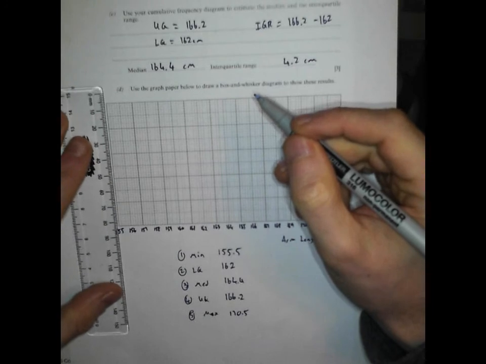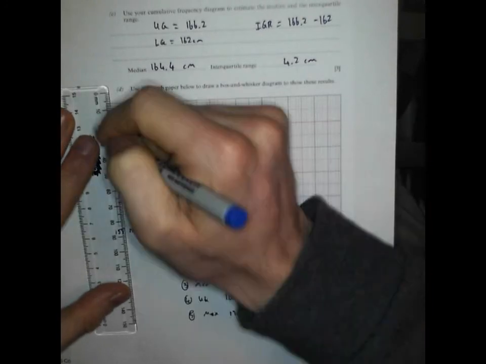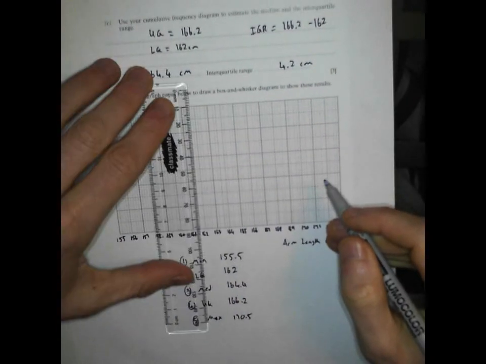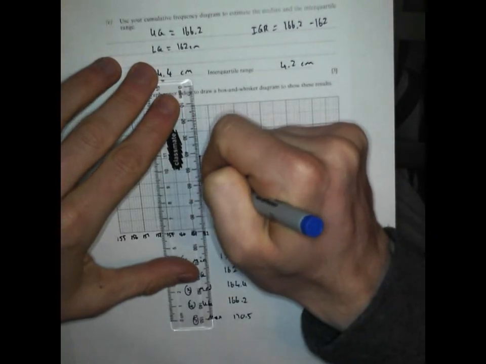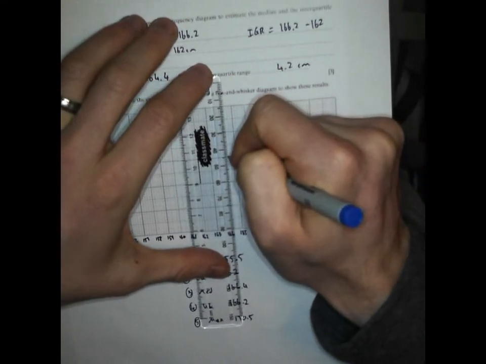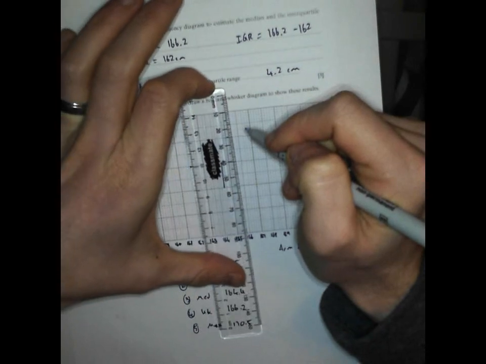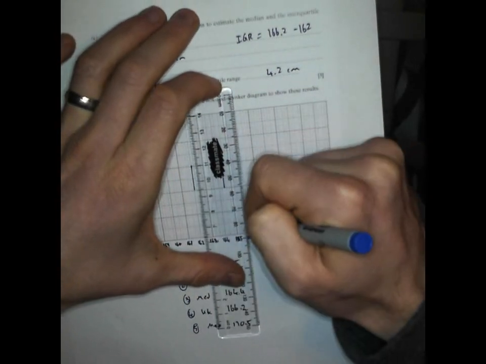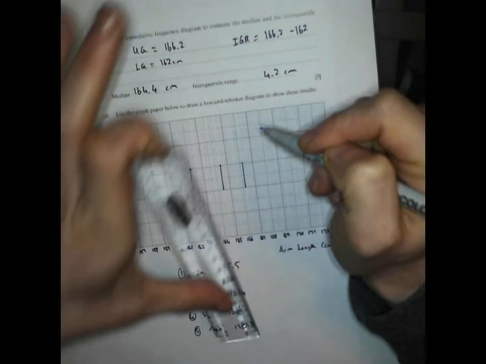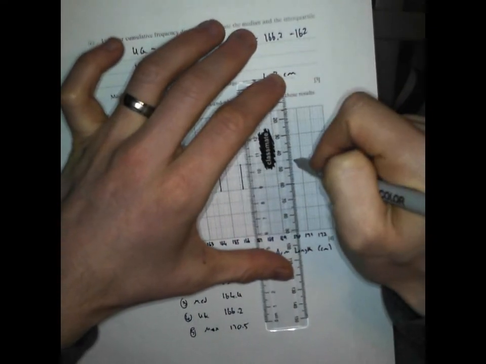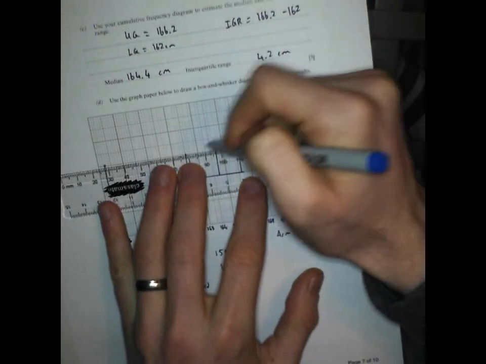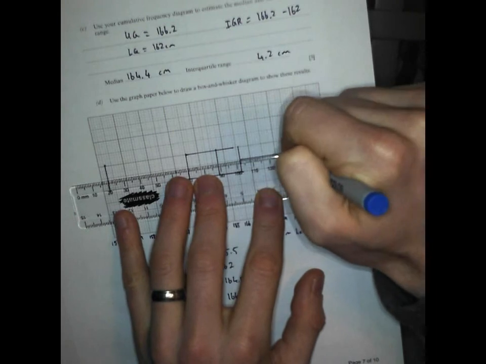So I'm going 155.5, so halfway in that group. Draw a line there. Lower quartile 162, we'll have a line there. Median 164.5, let's pop ourselves a little line there. Upper quartile 166.2, so if there's 5 things in between, each one's going to be worth 0.2, so let's draw that in nice and neatly there. And a maximum of 170.5, slap bang in the middle of that. There's my box plot. Join it up and help myself to some pretty nice marks.